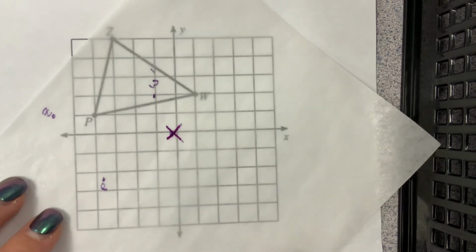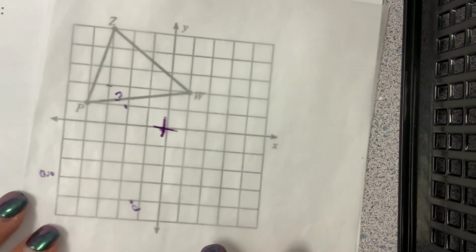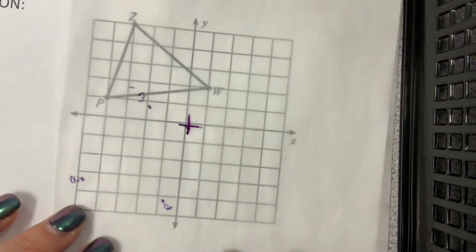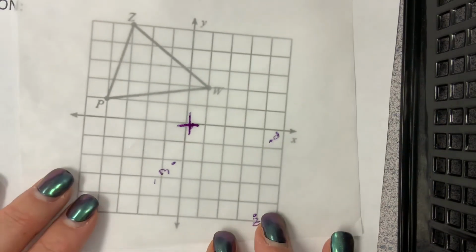So maintain your X on the 0, 0. This would be a 90-degree rotation because I turned my paper once to the left. If I want to go 180, I'm going to turn my paper again, and that's going to end up here.